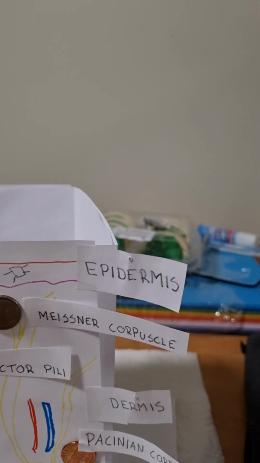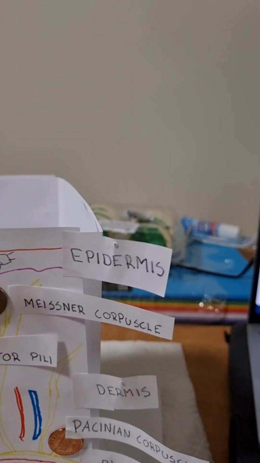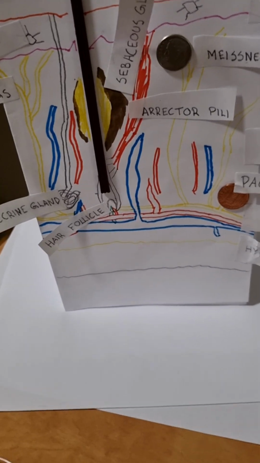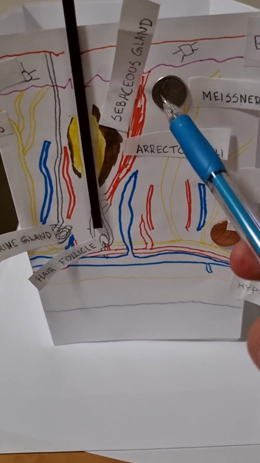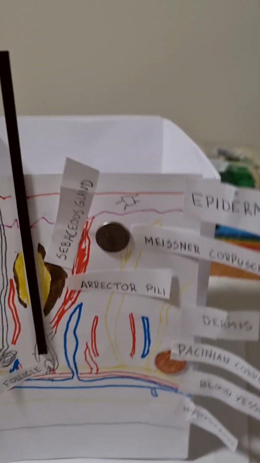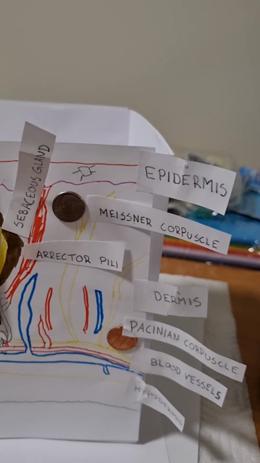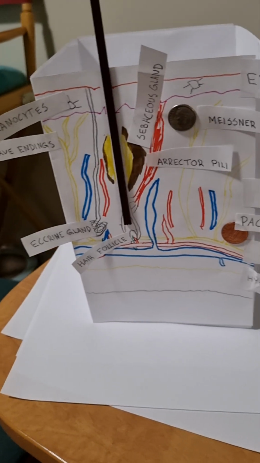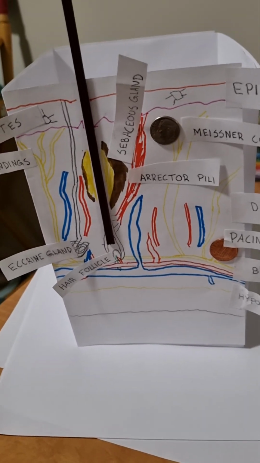Now, in the dermis, which is the bigger part here, we have many different parts again. We have the Meissner's corpuscle, which helps sense light pressure. We have the Pacinian corpuscle, which helps with sensing deeper pressure. We have the free nerve endings up in here that help with sensing pain and temperature.